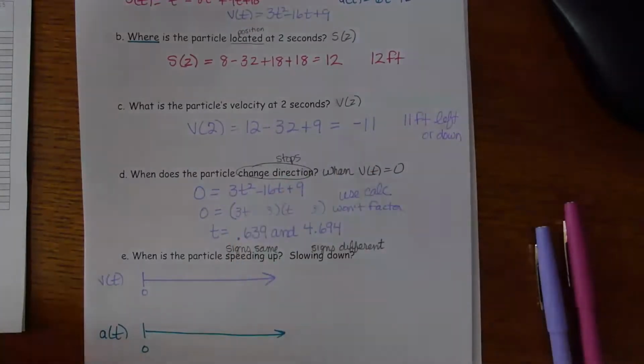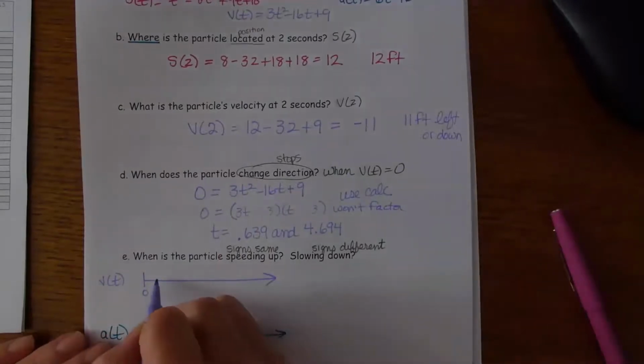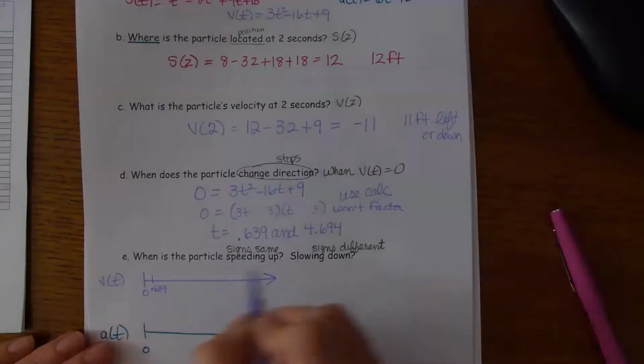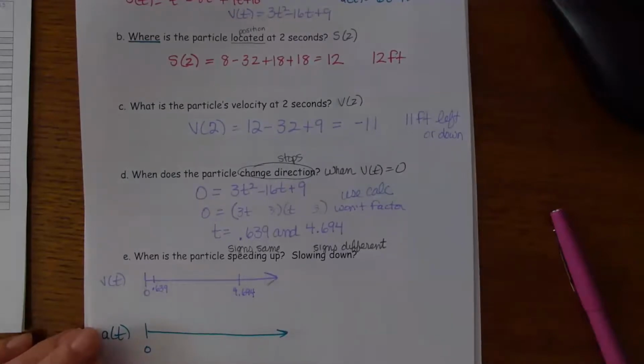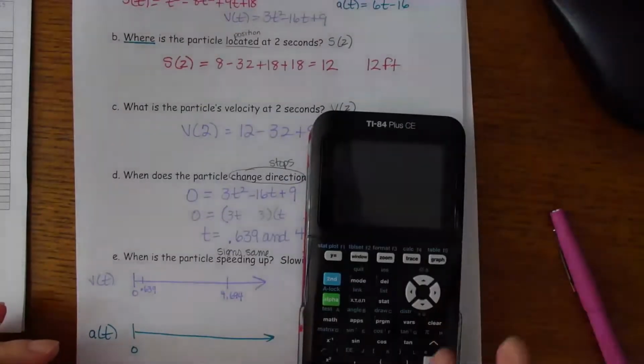It stops where it changes directions, right? So I can already put my velocity on. So 0.639 and 4.694, right? Got to put those on. So now you need to check. Now you could do this by looking at your graph. Let's go back.